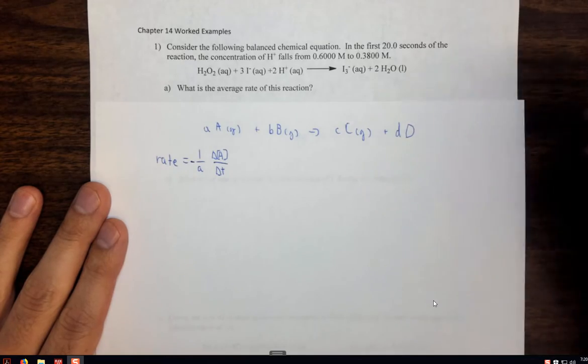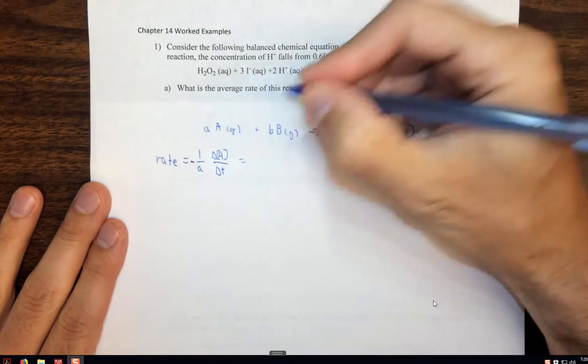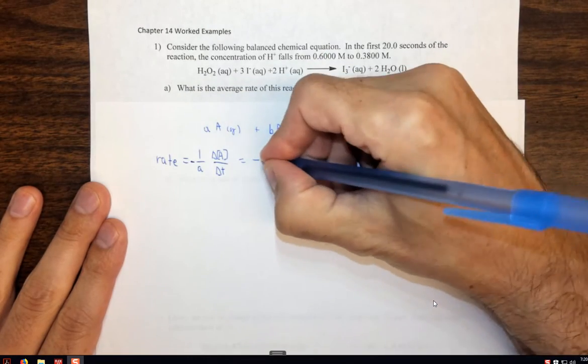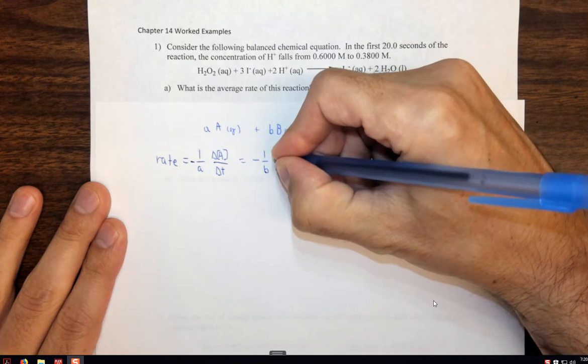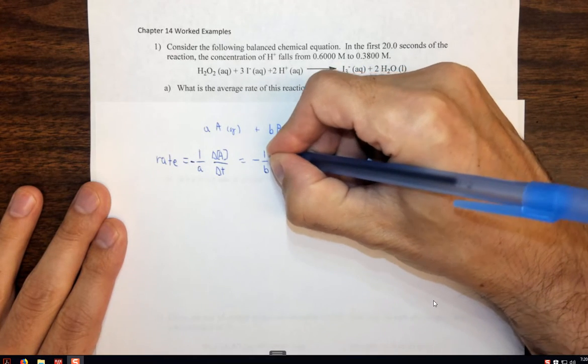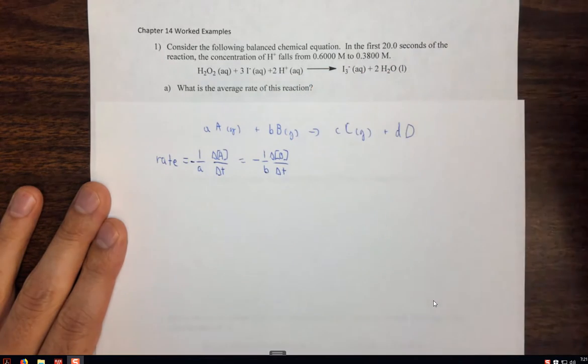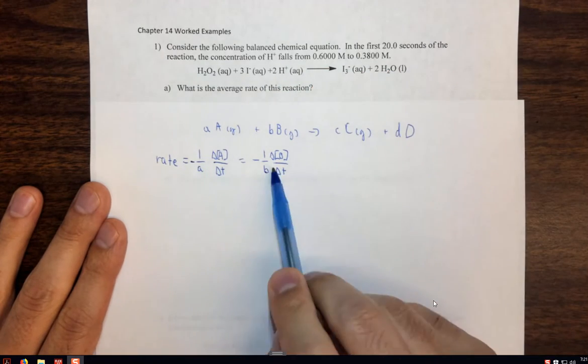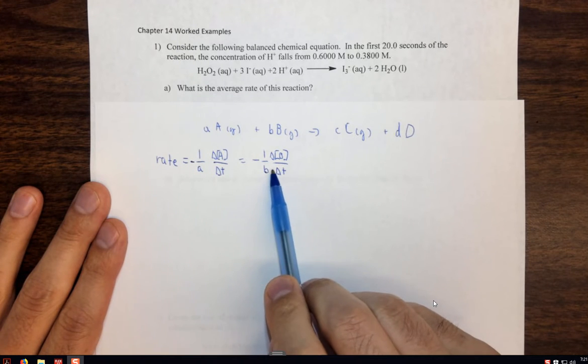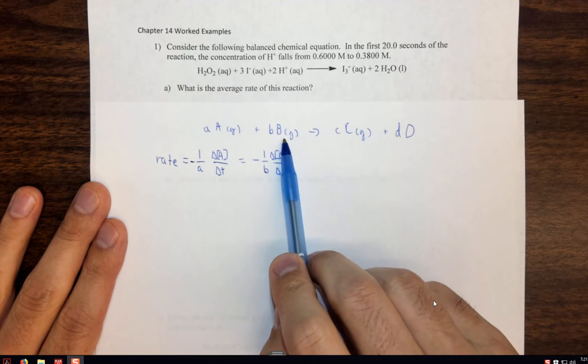That'll give us the average rate, which is also equal to negative 1 over b times the change in concentration of B over change in time. So we're going to lose the reactants. So it's negative with respect to A and B because they're reactants.